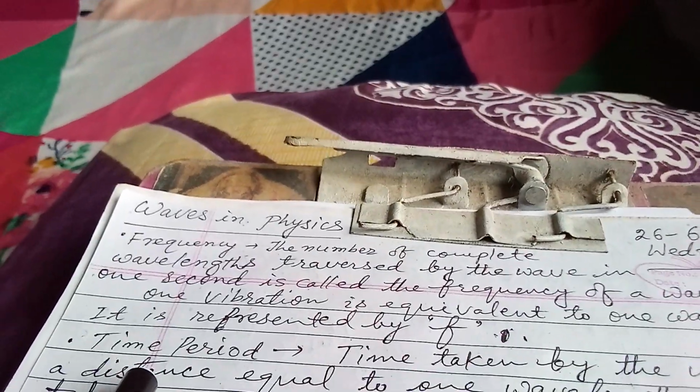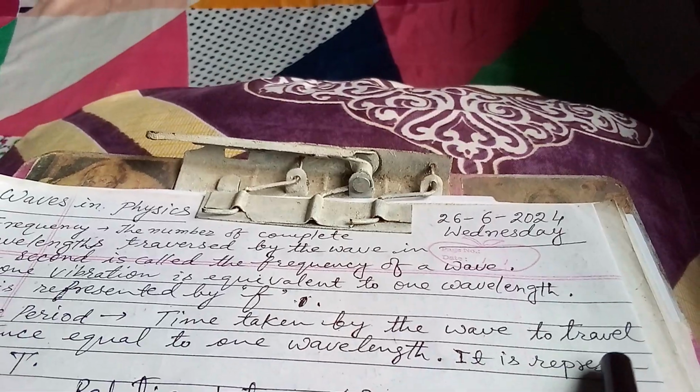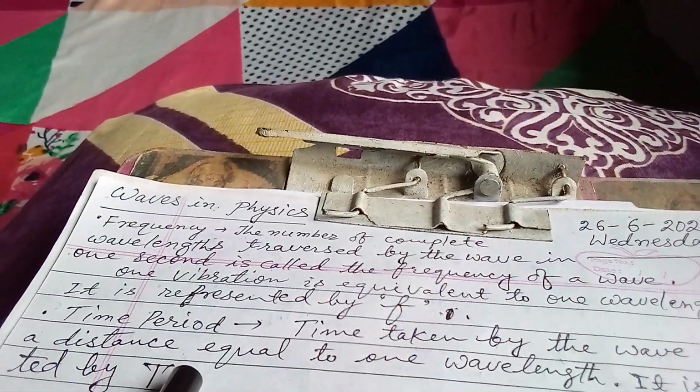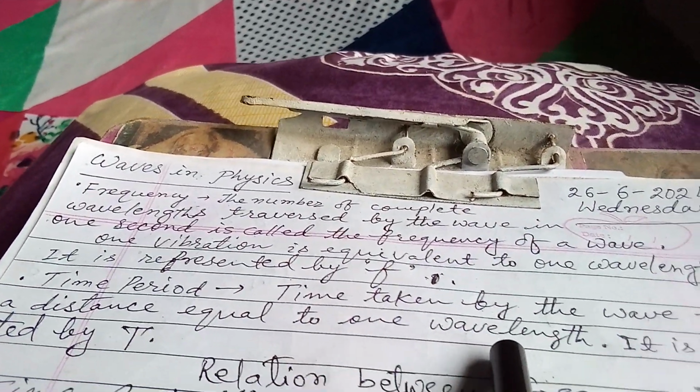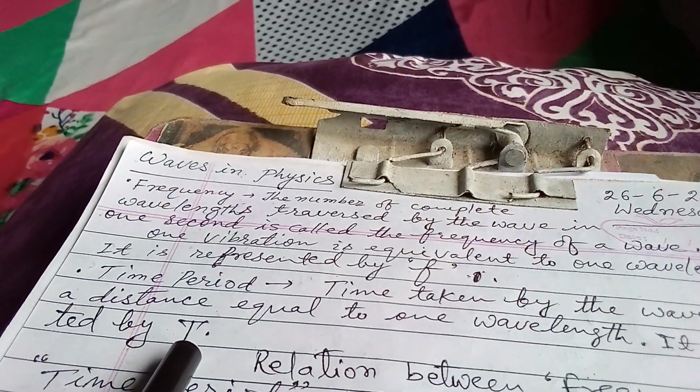Now, second is time period. Time taken by the wave to travel a distance equal to one wavelength. It is represented by capital T.